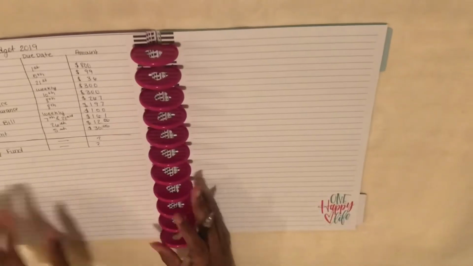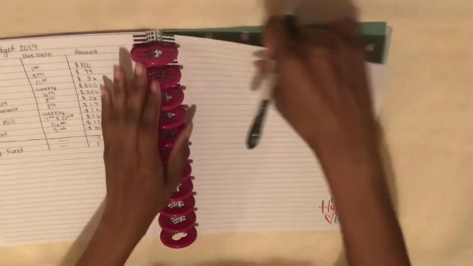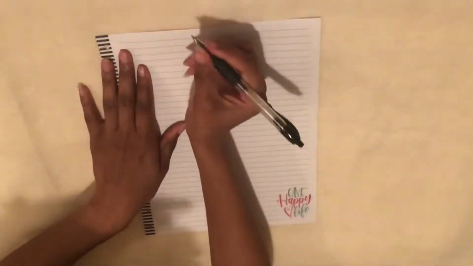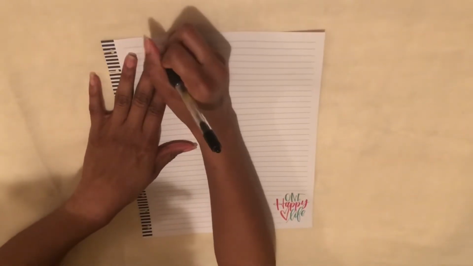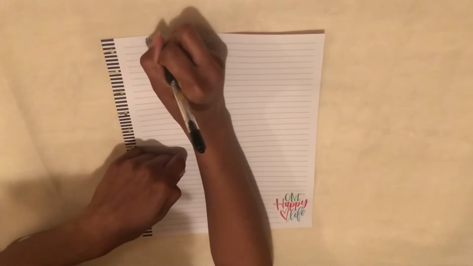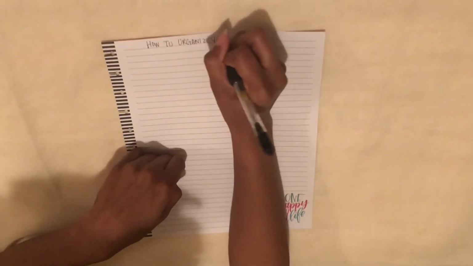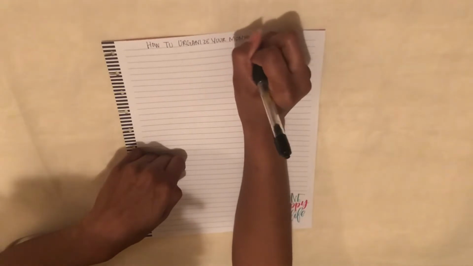So you guys, on a scratch sheet of paper, I already wrote out everything with week 1, 2, 3, and 4. I took this page out so I'll be able to demonstrate it better for you guys. So first, we're going to categorize the bills by the urgencies and the needs of it to be paid. So this is how you're going to organize your money by weeks.